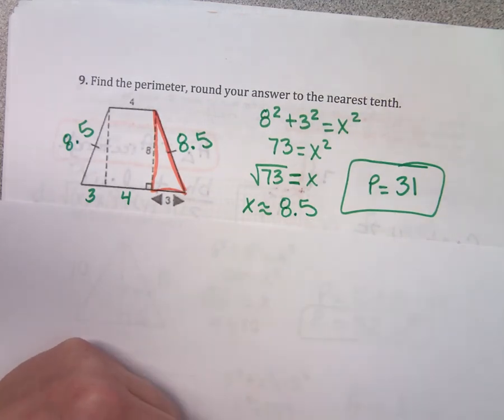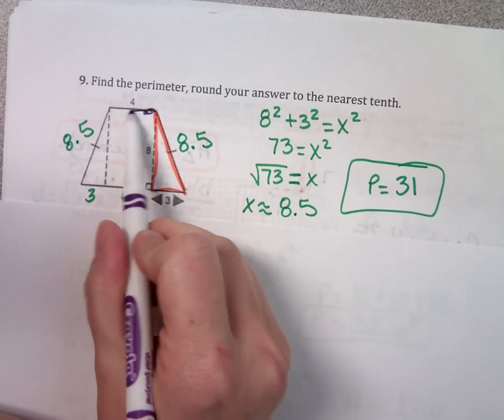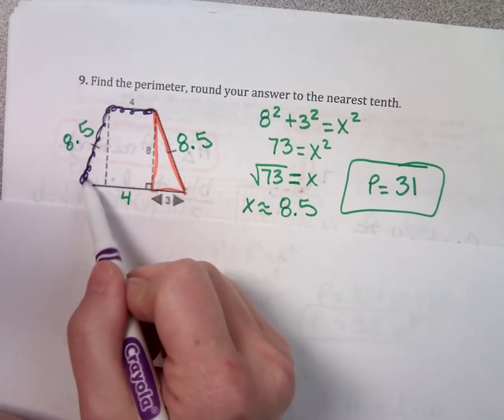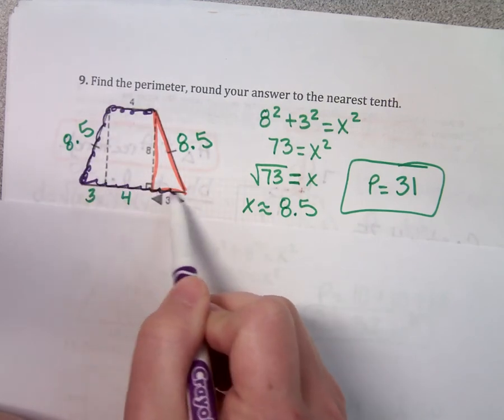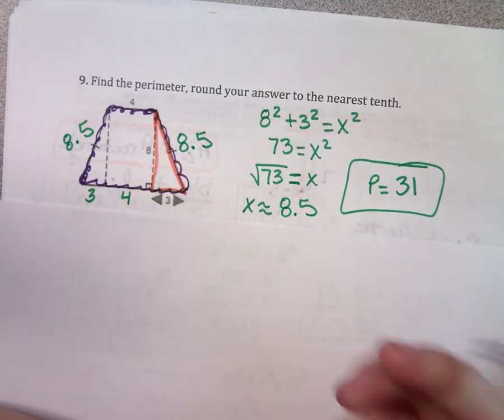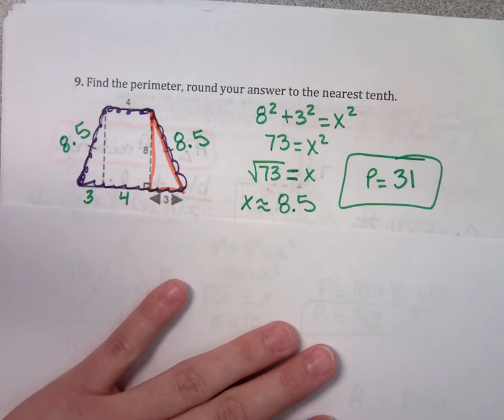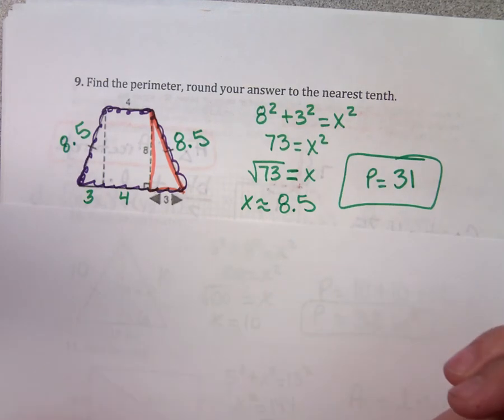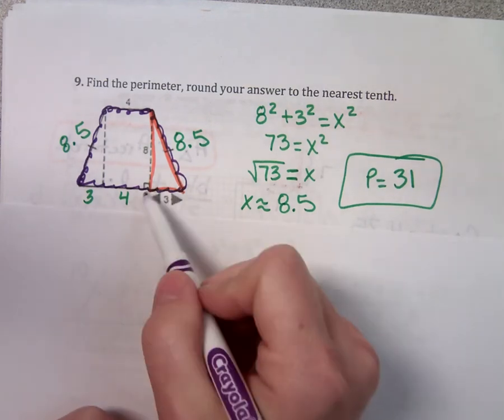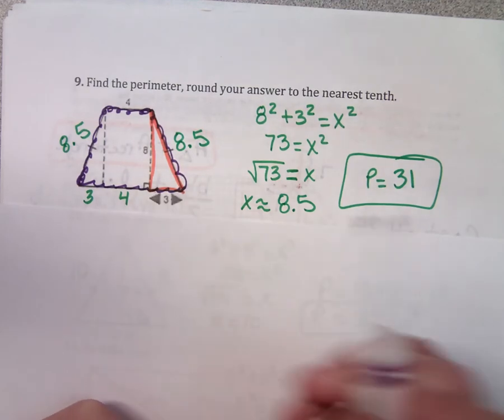And then we find perimeter by adding up all the sides. So I added 4 to 8.5 to the 3 to the 4 to the 3 to the 8.5. And that makes a total of 31. So hello, Mr. Pythagorean theorem. Had to work you again.